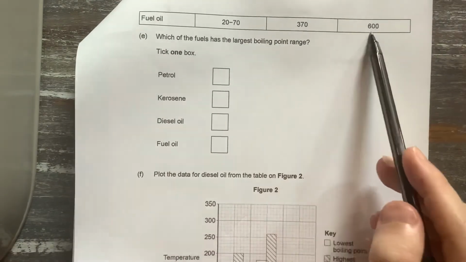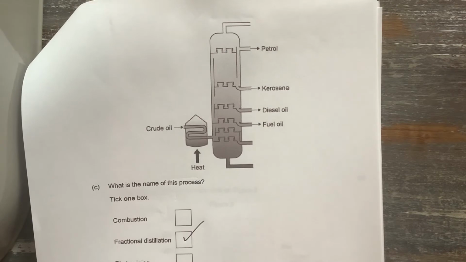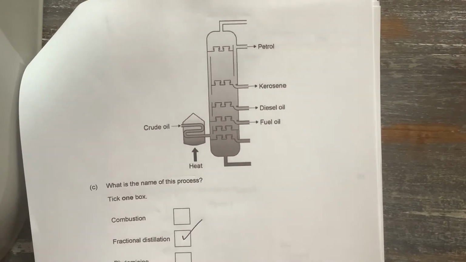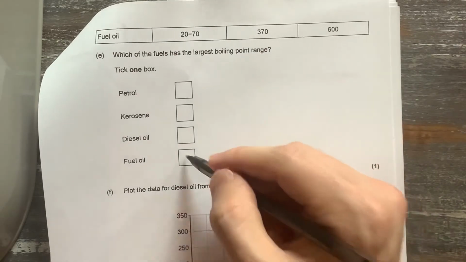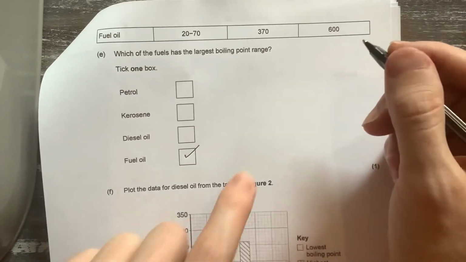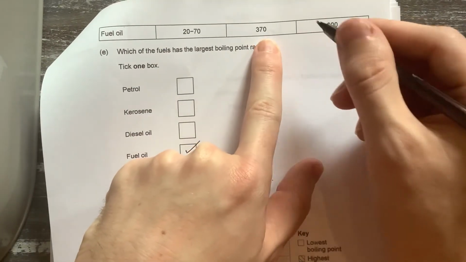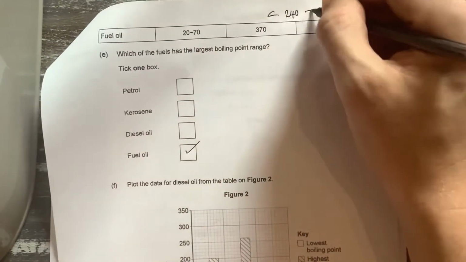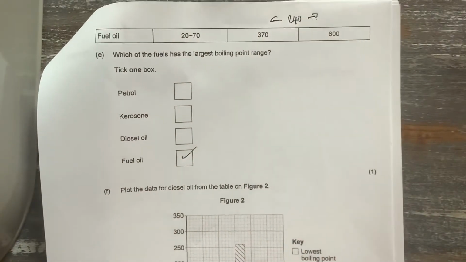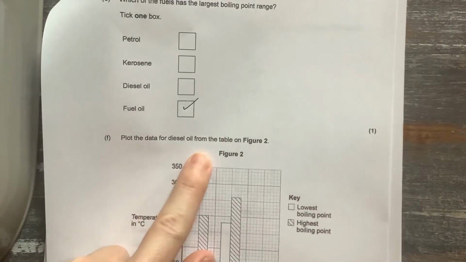So that goes from 370 to 600, 260 to 340, 180 to 260, 20 to 200. So the largest boiling point range is fuel oil, with 240, the range there.